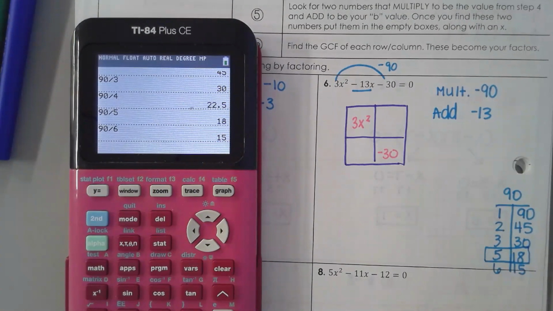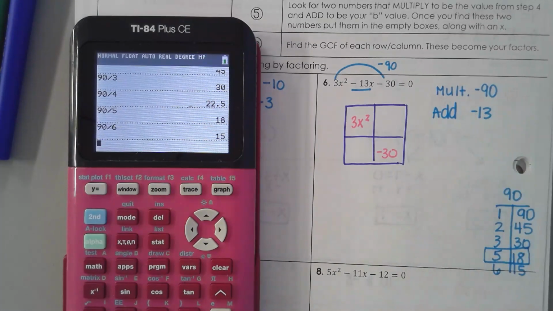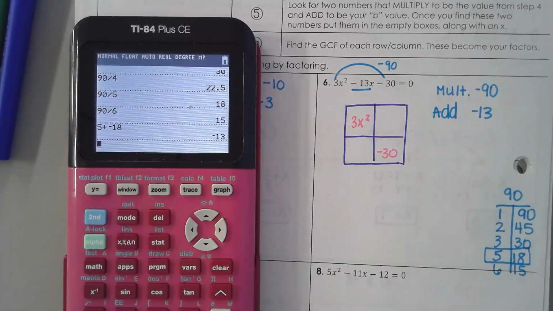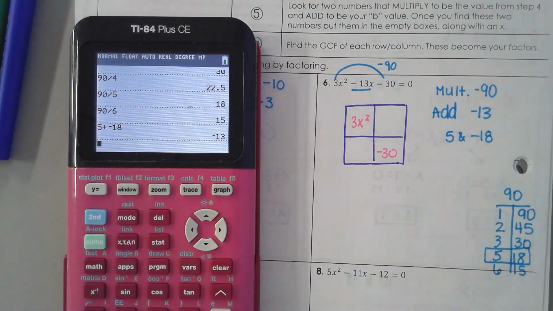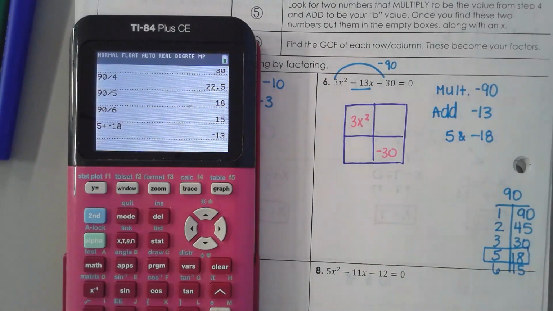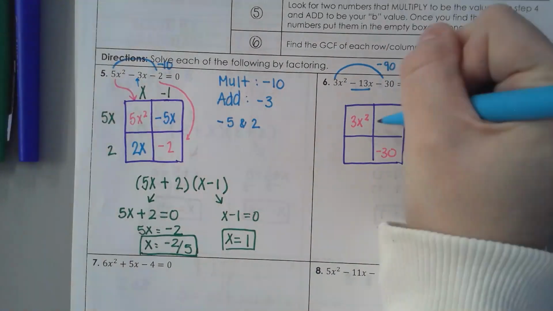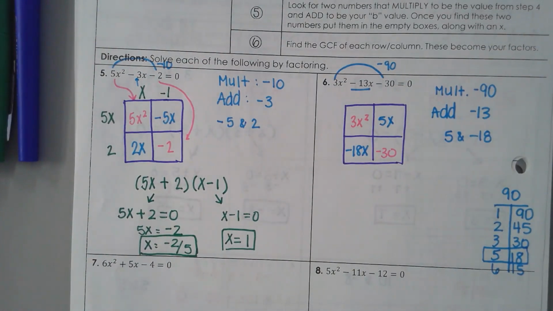Negative 18 positive. Yep. So because it's a negative 90, I've got to have one positive and one negative number. And so 5 plus negative 18 is negative 13. So 5 and negative 18 are the two numbers. You don't necessarily have to always do this, but it helps, especially on those bigger numbers. So we have 5x in one box, negative 18x in the other box.